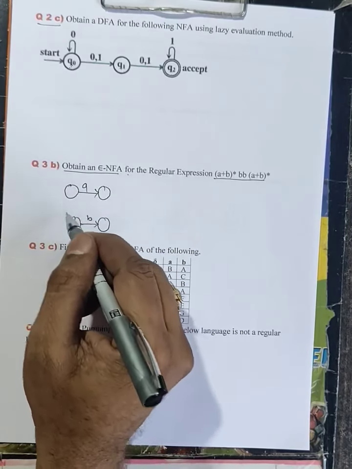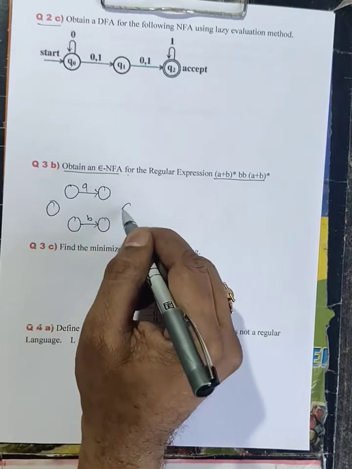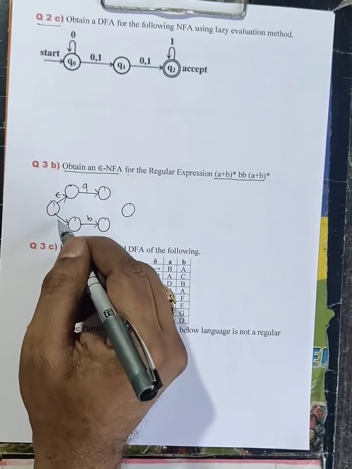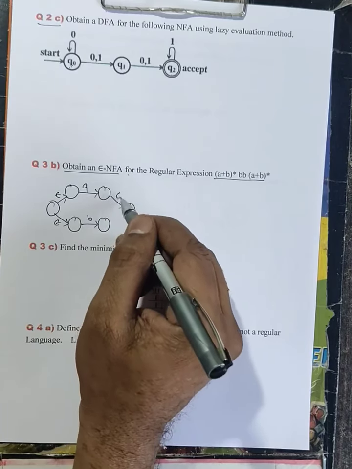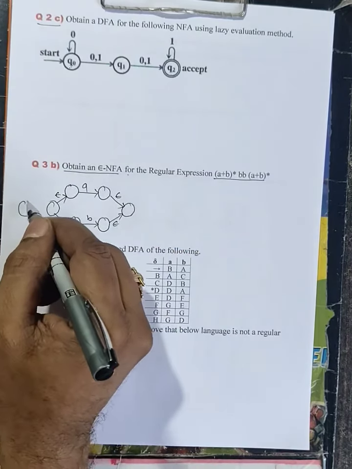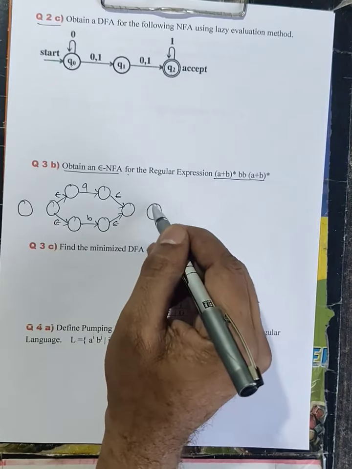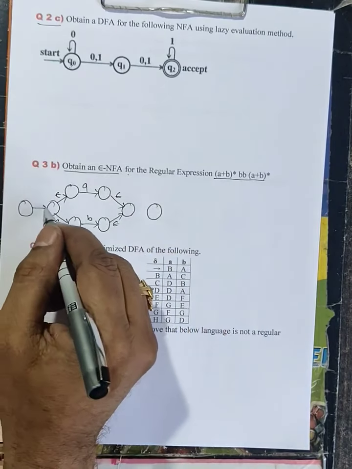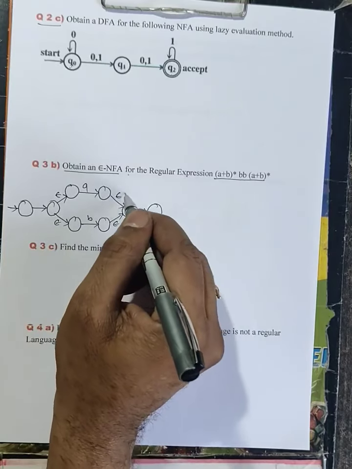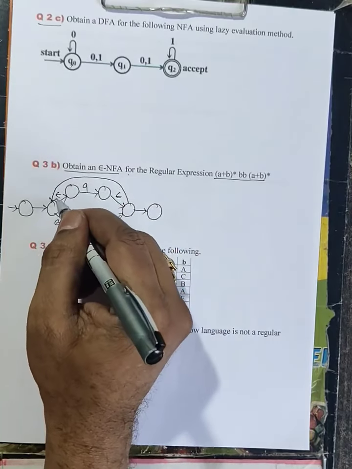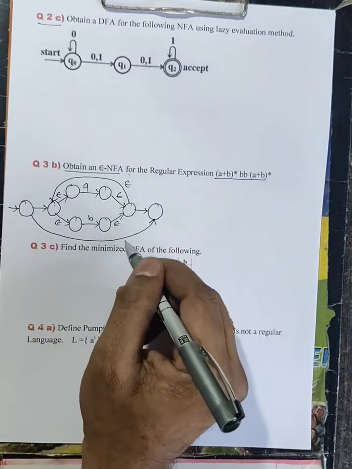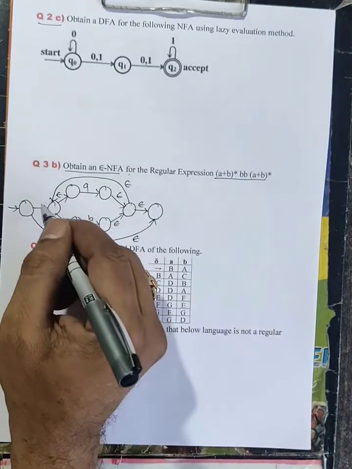This is A, B, epsilon. Before this, you can add one more state because this is bracket to the power star. This is epsilon and this is also epsilon.